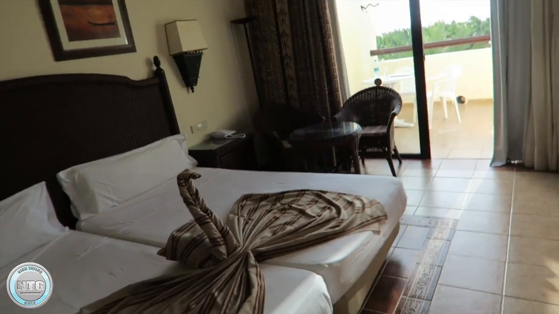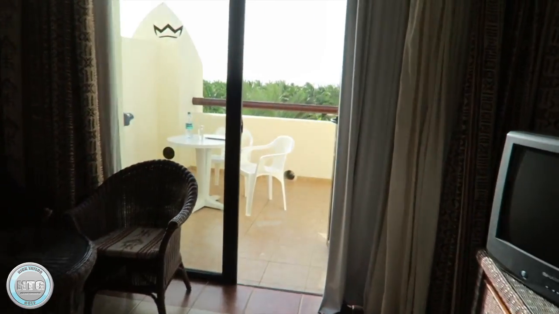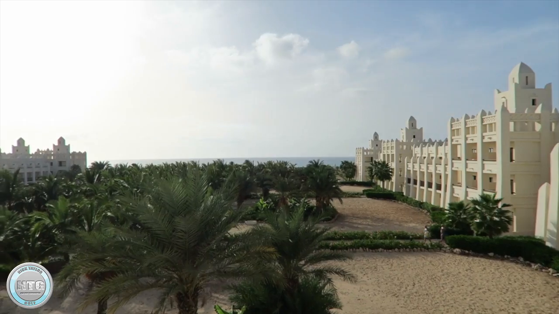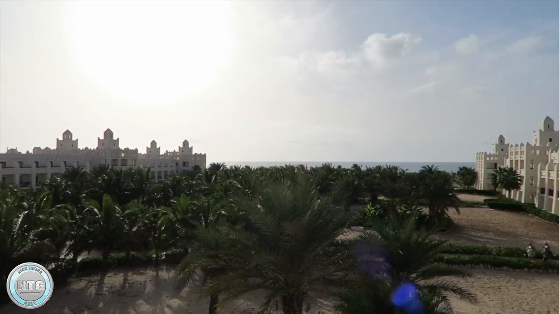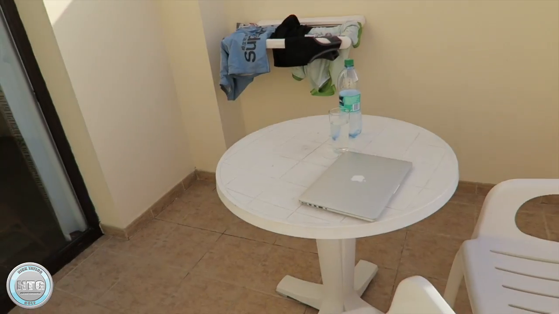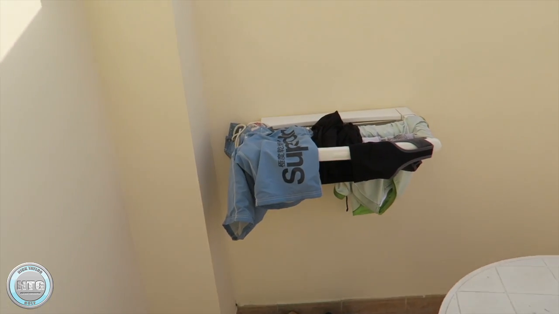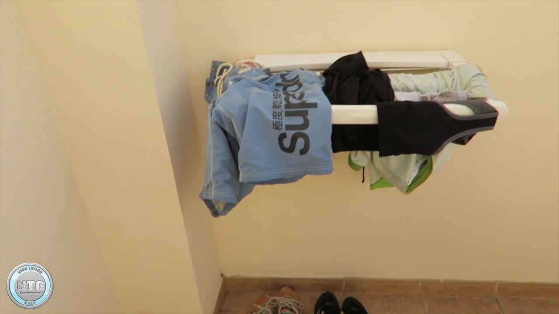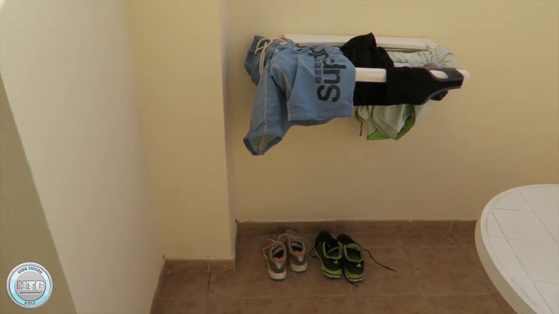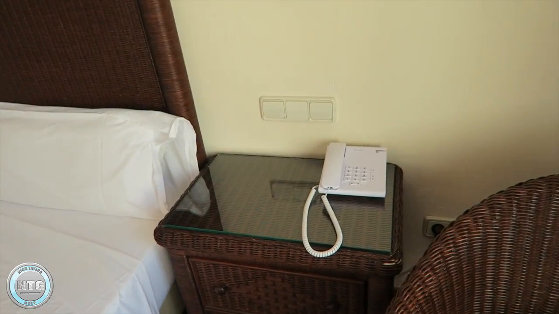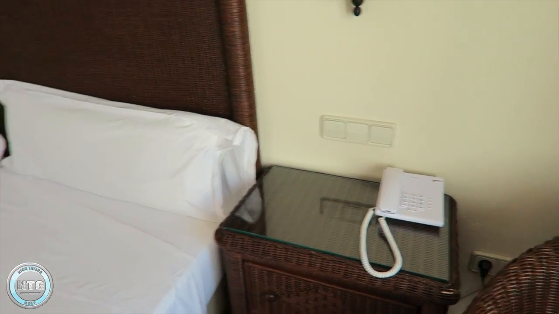As we walk in, it's the front door here. We've got a decent balcony out here. Let's have a look. Pretty good view. Not much going on. Can't see the swimming pool from here, but it is a pretty big hotel. Got a seating area outside, place to hang up gym stuff and swimming shorts and stuff. Seats here. Quite an old style looking phone, but it's pretty good. It gets through to reception.